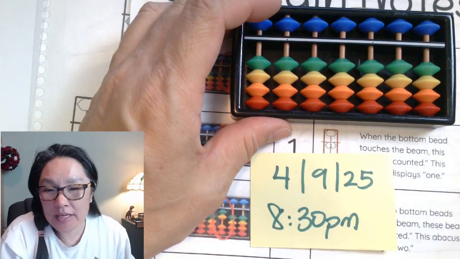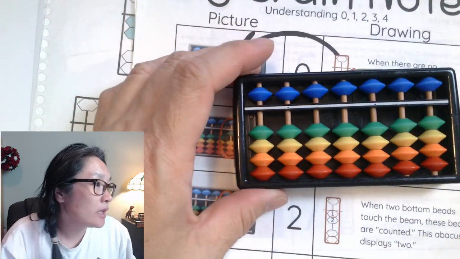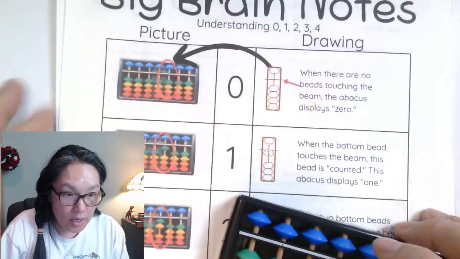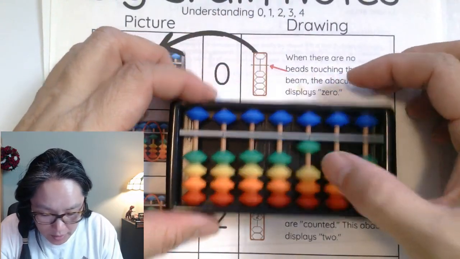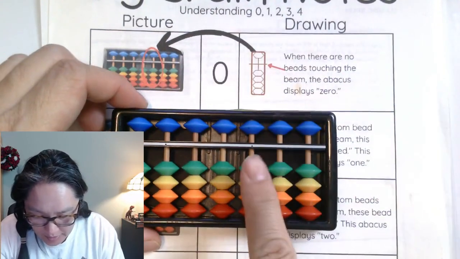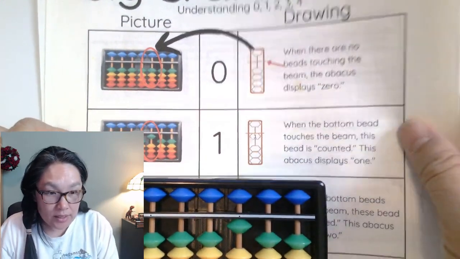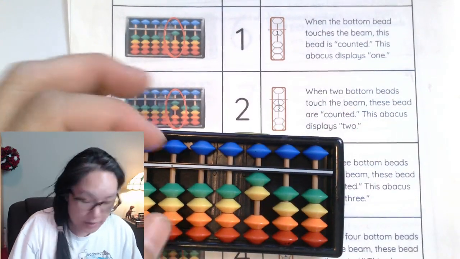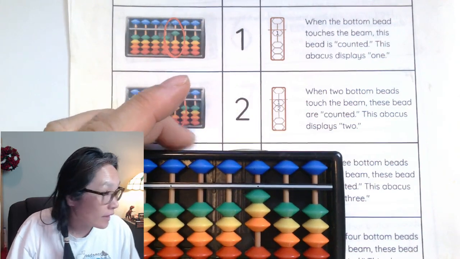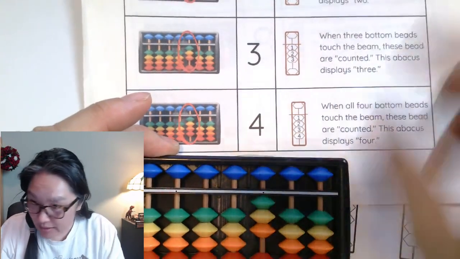So all these places I'm gonna go live. Okay, so what we're gonna do is we're gonna count on the abacus. When we count on the abacus, we have 0, so that means it's 0. After 0, we're gonna do 1, so this is 1. After 1 is 2. After 2 is 3. And there we go. So this is 4 on the abacus.